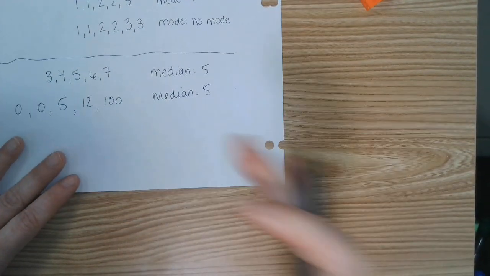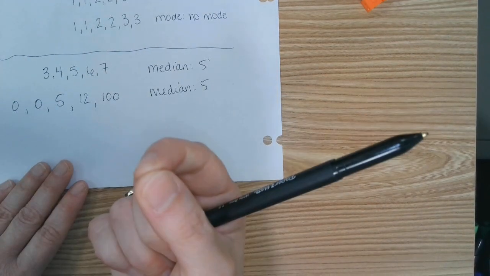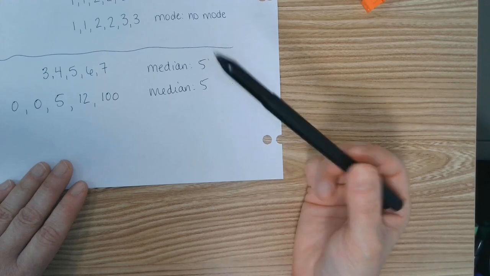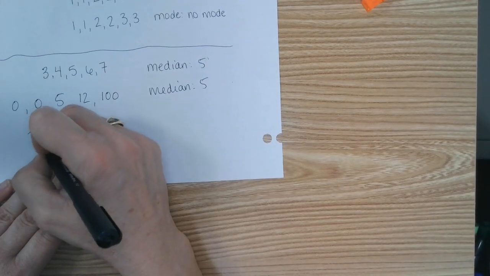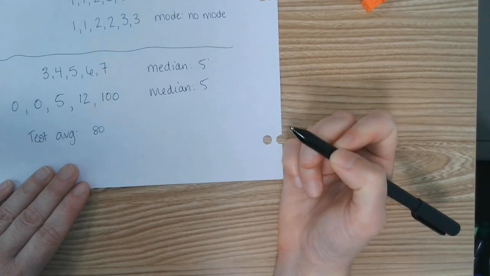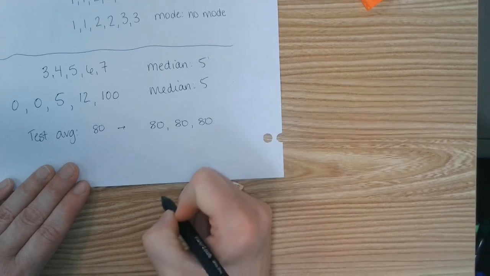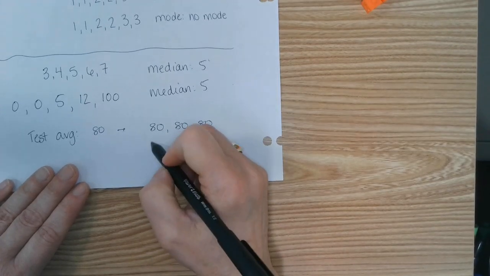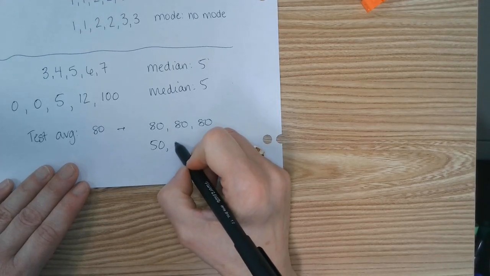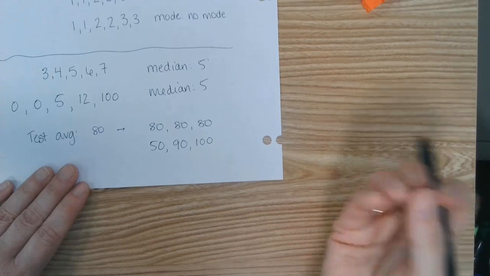So just realizing again that when I am given a median, a mean, a mode, it's just one value. It's just one piece of the story about that data, right? If you say that your test average, let's say, for your science class is 80, okay, that could mean, let's say you have 3 tests. You could have gotten 80 on all of them, right? Or you could have gotten a 50 on one of them, and let's see, a 90 and 100, right?